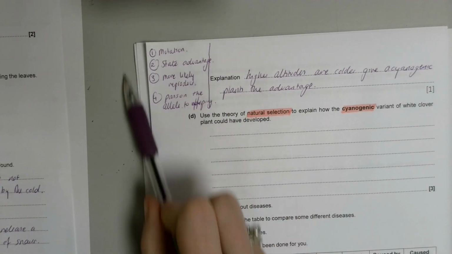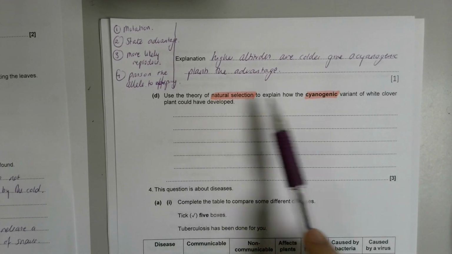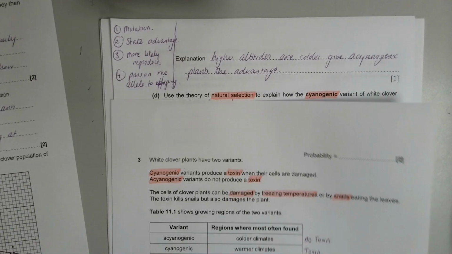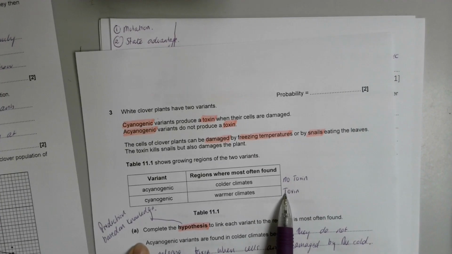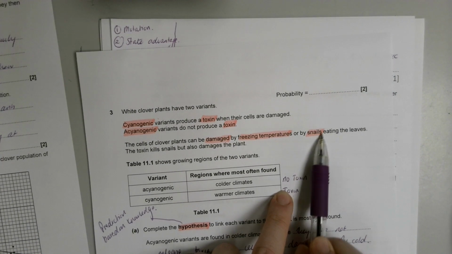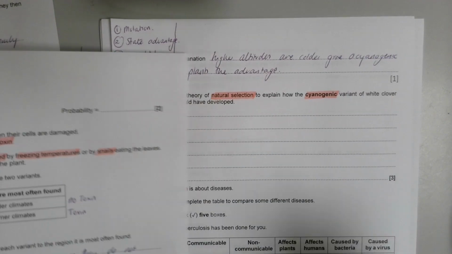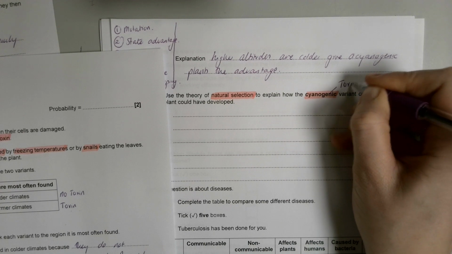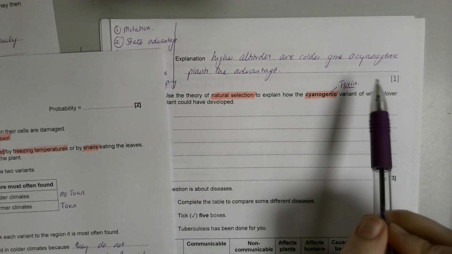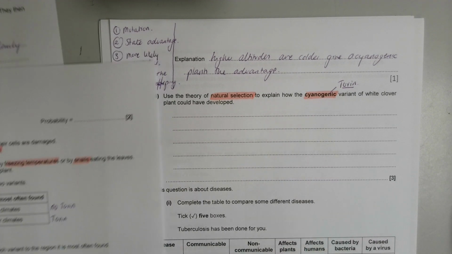And what you need to do is apply this format to the situation they give you. So here you've got the cyanogenic variants. Okay, if you need to, go back to your information here. Cyanogenic, warmer climates, produce toxin. They produce a toxin that protects it against the snails. So that is going to be the advantage. They're going to get less predation by the snails. So if you need to remind yourself, put toxin. Okay, don't start writing about acyanogenic plants here, because that would be the instinct, because the last question was on it. Okay, make sure that you read the question carefully.